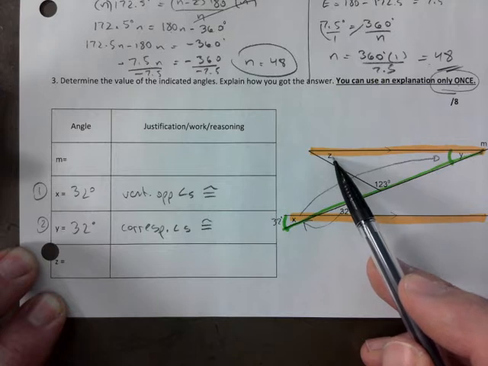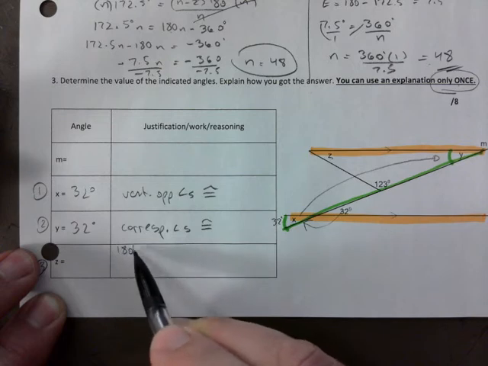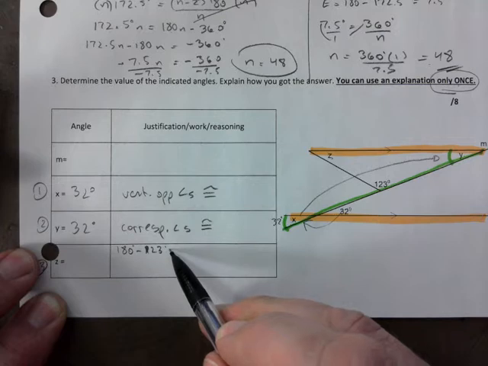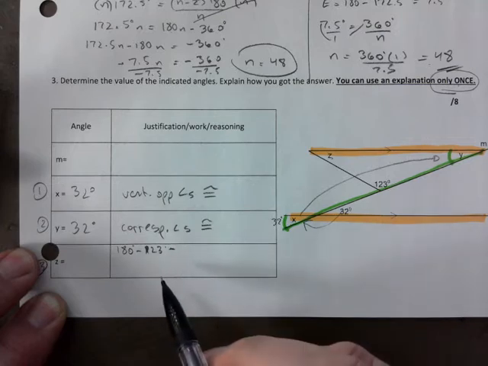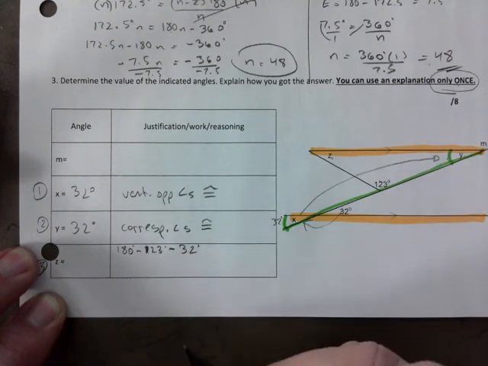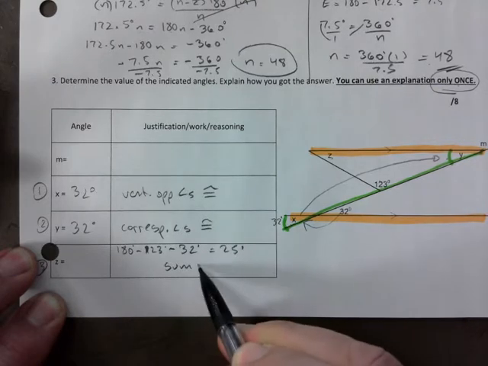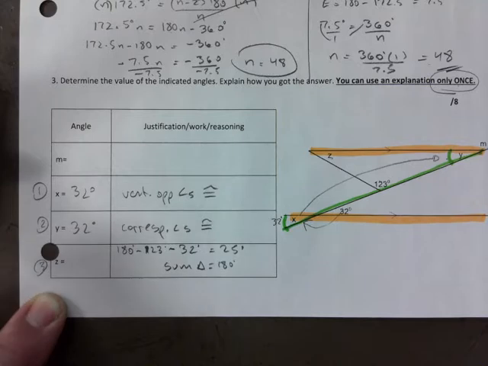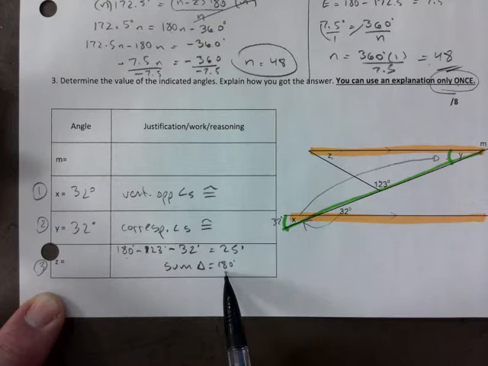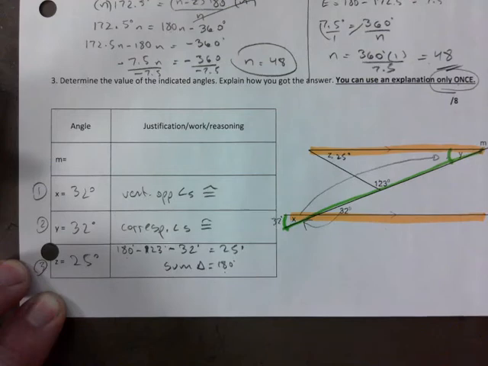Z I can find by using the sum of triangle, so that's my third angle. I'm going to go 180 minus 123. There's a very high chance you got it right, so don't erase just yet. 123 minus the 32 here, that is 25. So I use sum of triangles equal to 180. So if you're doing some actual calculations, that's good, but also make sure you write the property down. So I know that this is now 25.